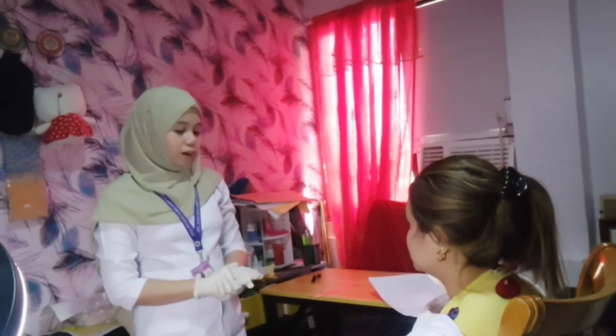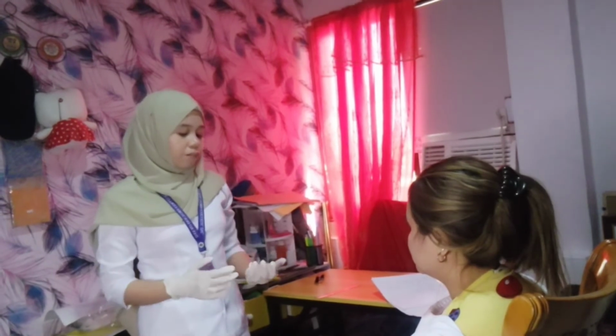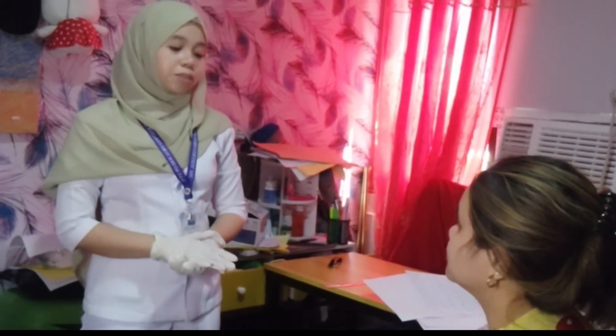So as I assess, you have good skin mobility, and it looks like your skin returns immediately to normal. That means there is no presence of skin turgor. But if it remains pinched, that means you have a presence of skin turgor. That indicates that you are dehydrated.